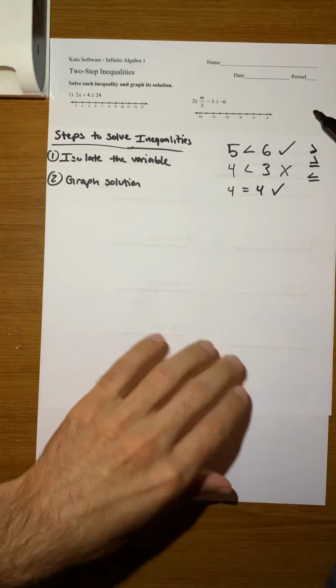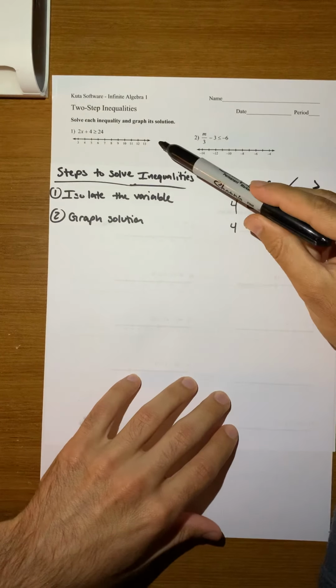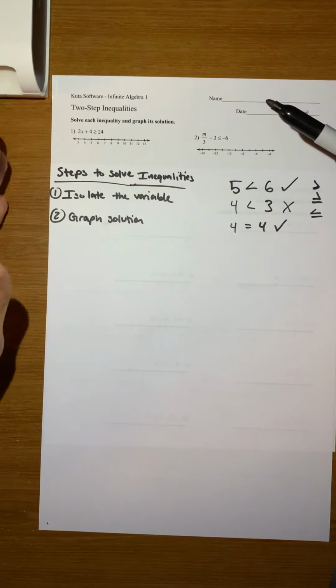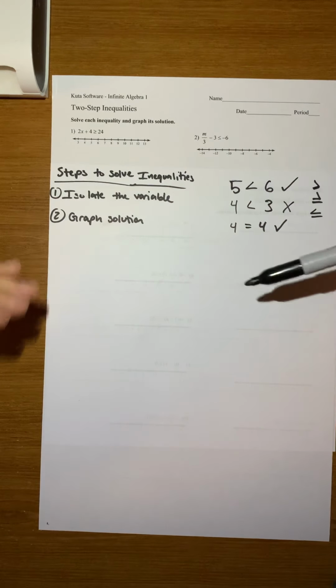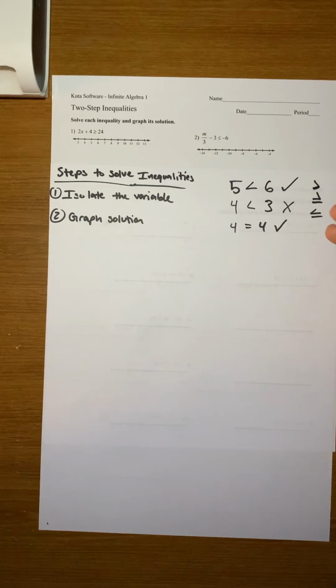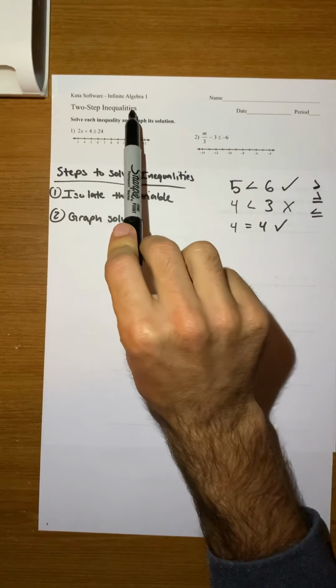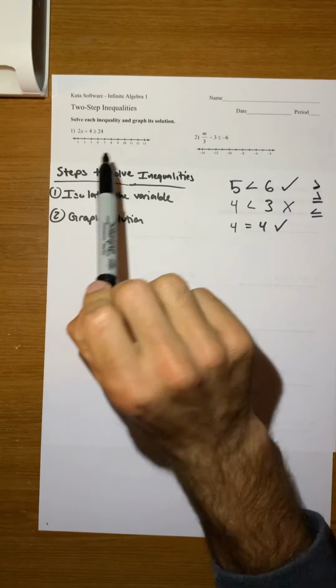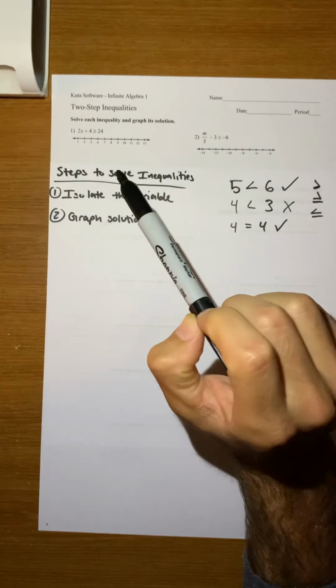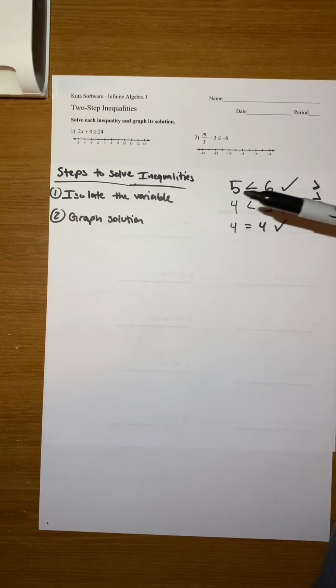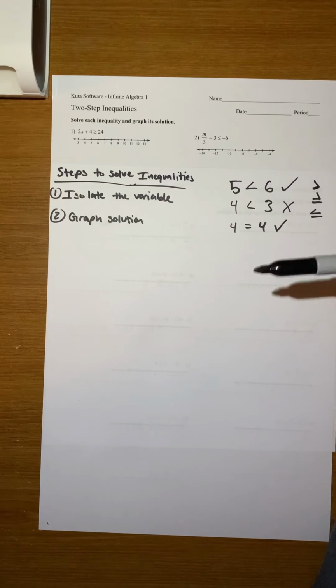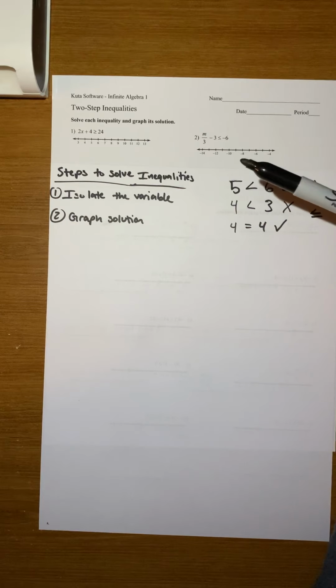Now, these equations that we're about to solve, we're solving before our end goal of graphing them. This week, what I really want to focus on is understanding what it means to be an inequality, how we can solve them, how we can graph them, and then after that, I'm going to show you something cool on Desmos. I won't get into that just yet, but we're really trying to get to how we can graph inequalities.